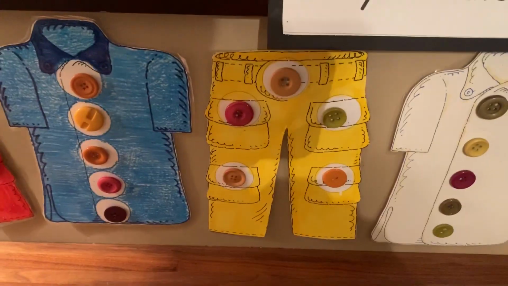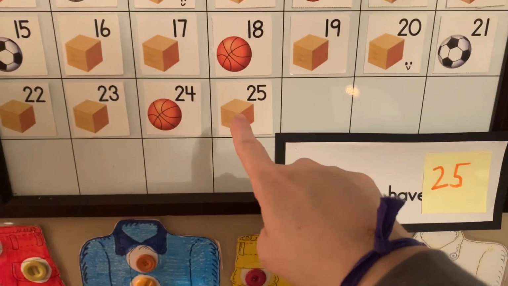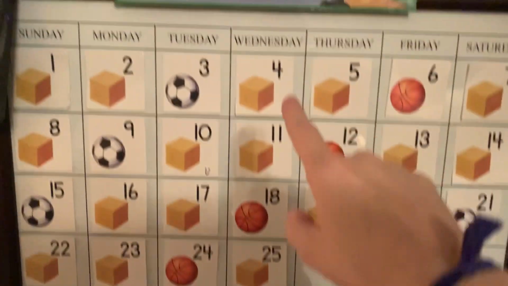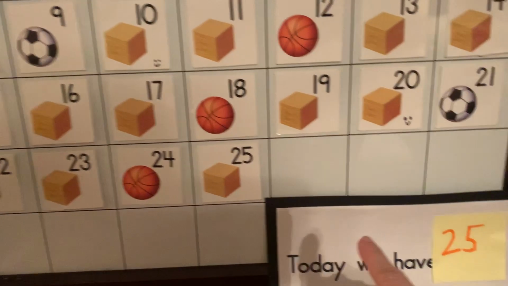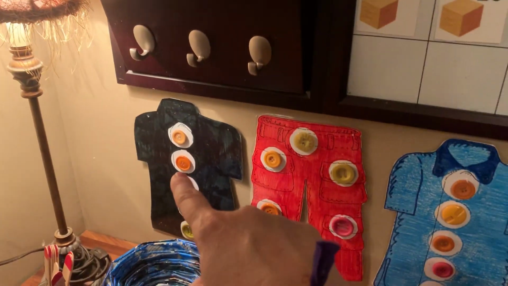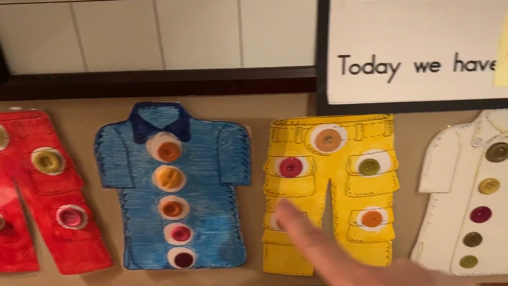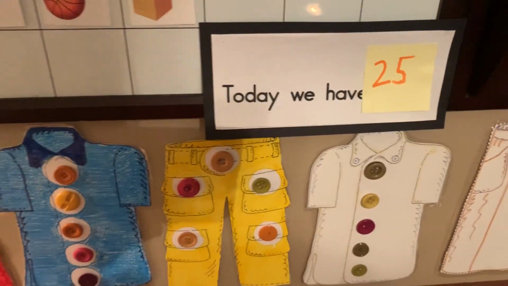So today we have 25, and our 25 on our calendar, our date, Wednesday, March 25th, matches our 25 buttons that are on our pants and our shirts. So we have all of that matching together.